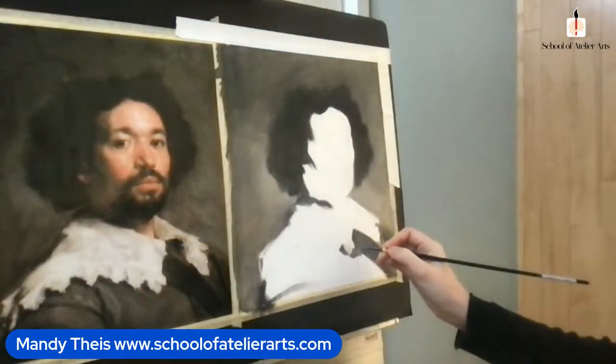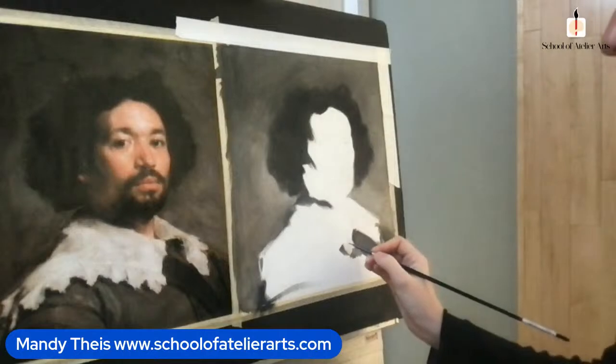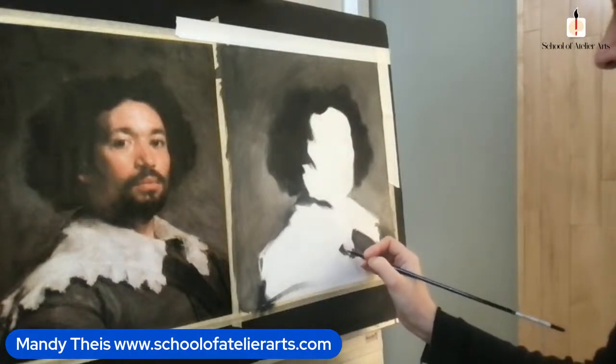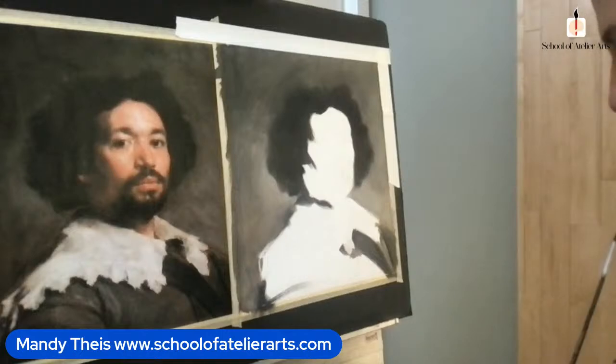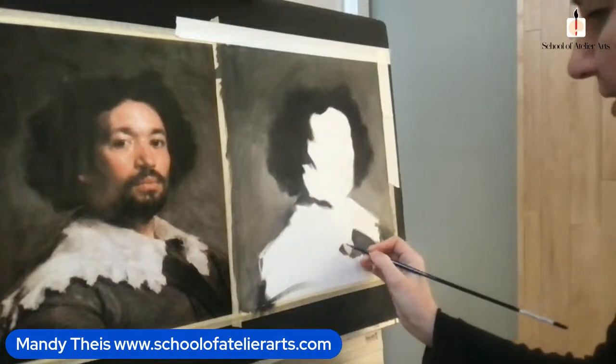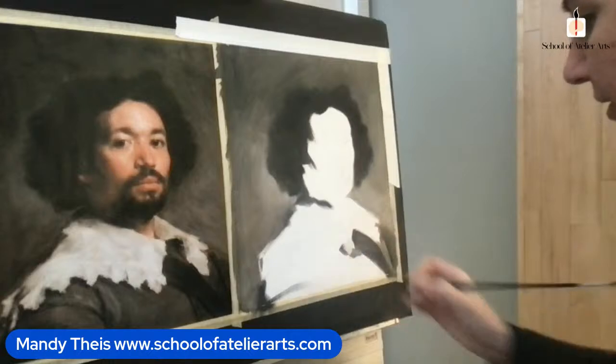All right. Now on this side, these edges are meeting softly. So I'm going to push and pull this edge a little bit from both sides, because there is some softness happening here.